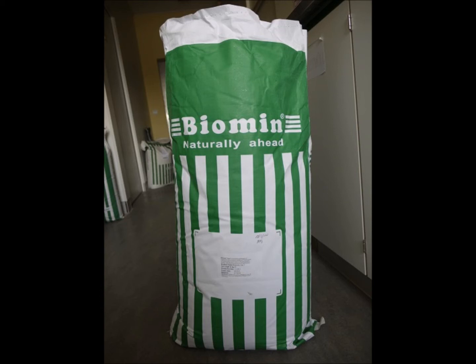Research and development is one of the cornerstones of Biomin. Through strong in-house research and joint projects with universities and research institutes, Biomin is constantly in touch with the latest scientific know-how. So science-based solutions address the health and nutritional needs of animals with the aim of increasing animal performance in a natural way.